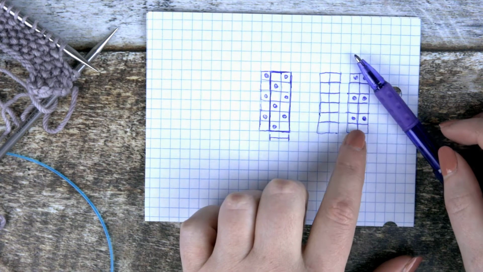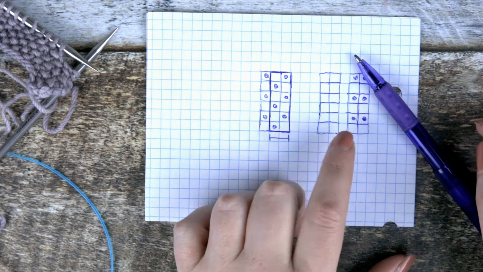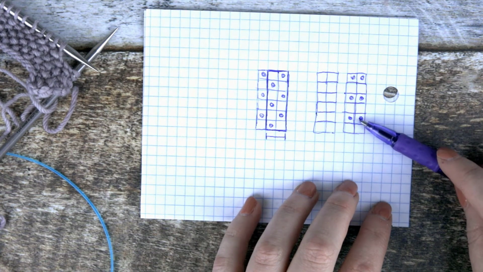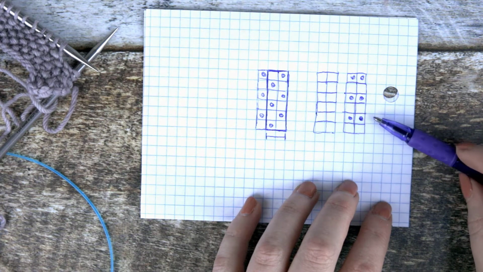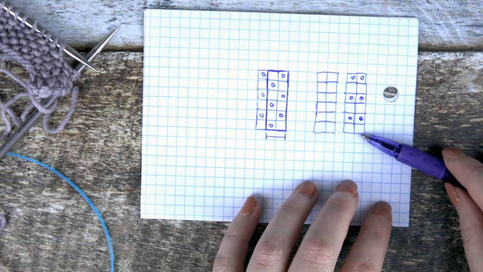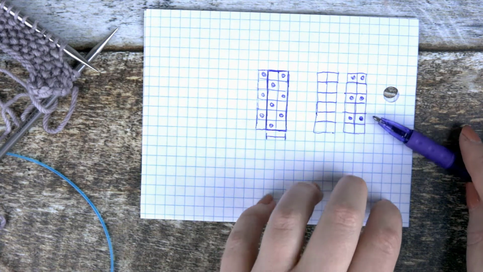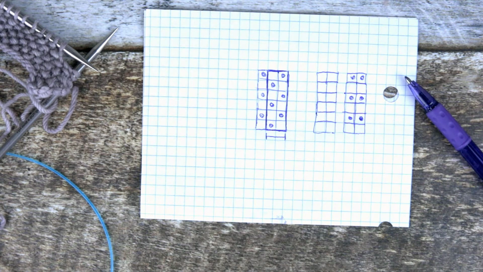A second example is garter stitch. Garter stitch, if we're knitting in the round, is knitting one row and then purling one row. If we're knitting flat, we're knitting one row, turning the work, and then knitting also on the wrong side row. This is because knit and purl stitches are reverses of each other.